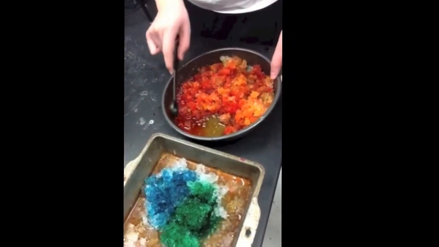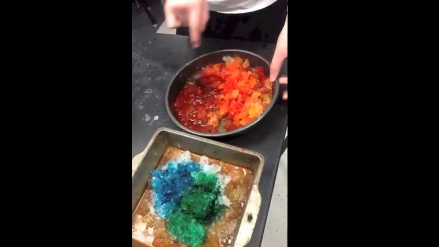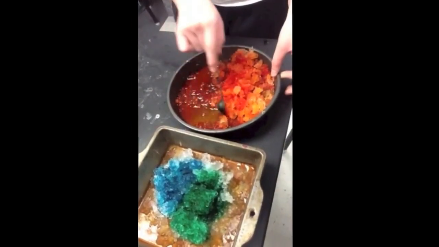This experiment shows that salt lowers the freezing point of ice, and that's why we use it on our roads. You can tell that there is a lot more water in the red and orange pan than in the blue and green one.